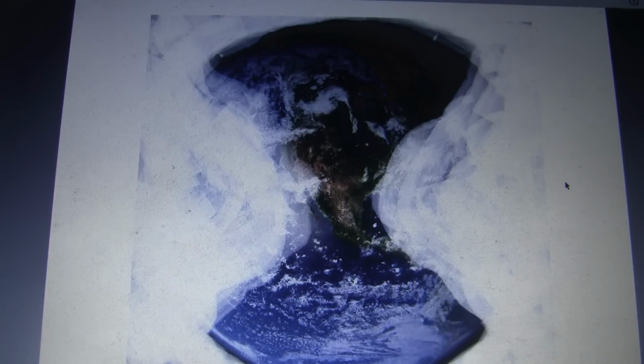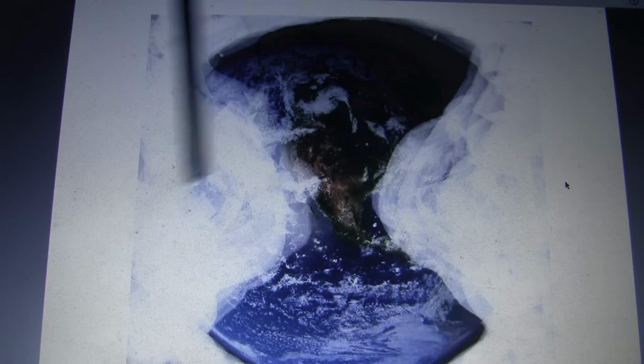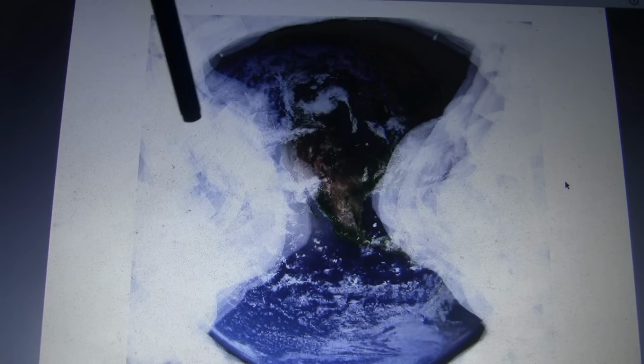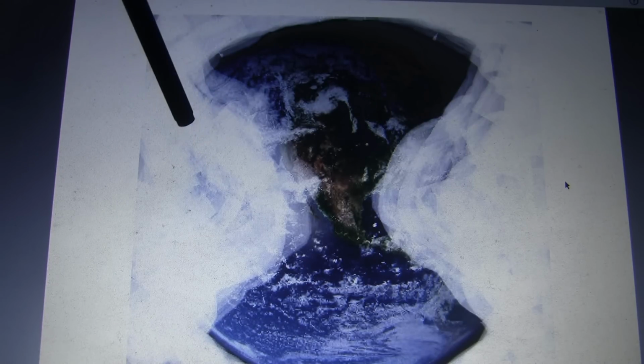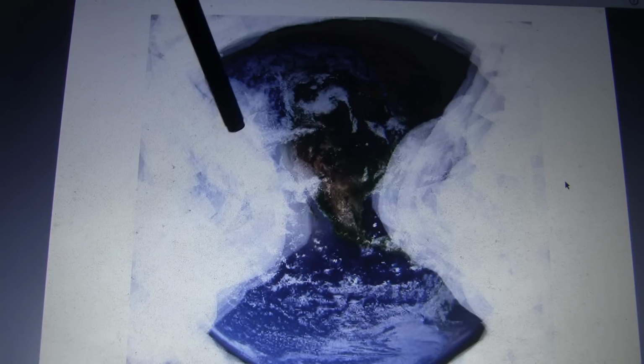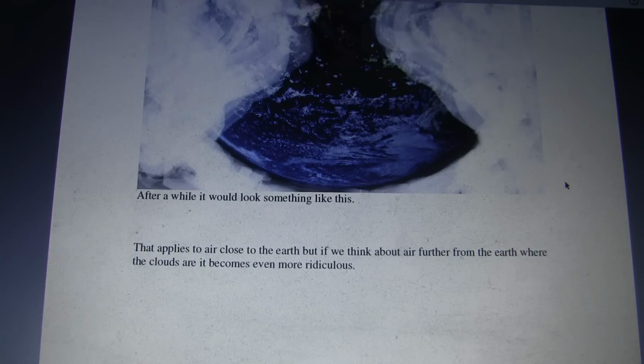So if the Earth would really spin at such an incredible speed, everything on the surface would be destroyed. I mean, over 1,000 kilometers per hour. The fastest wind ever measured on Earth was 400 something kilometers per hour. And this is almost 4 times faster. Everything would be destroyed. It's impossible.